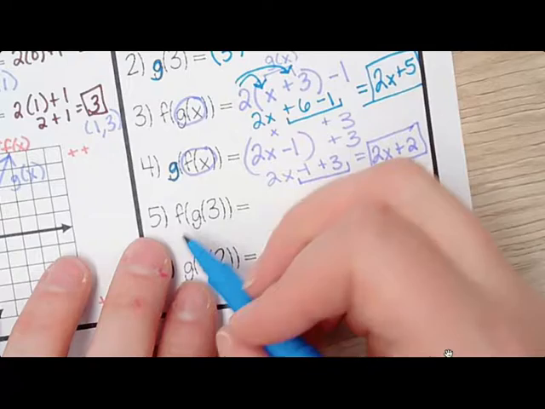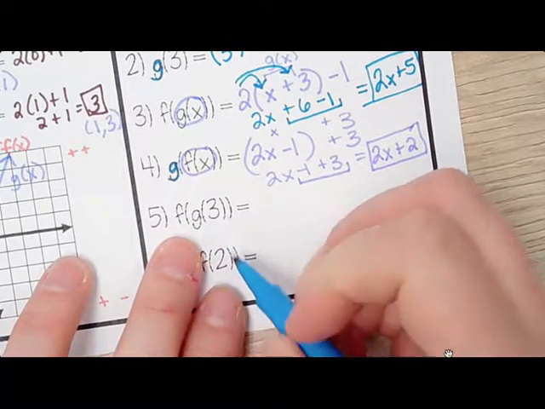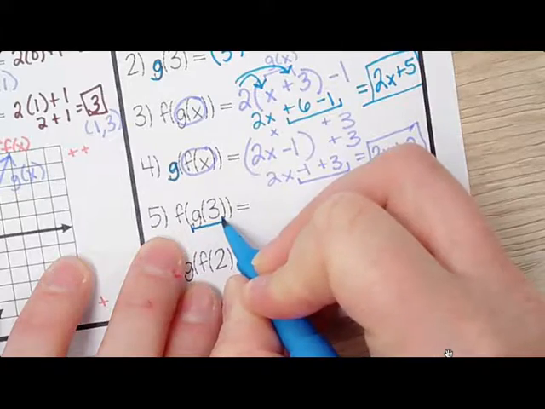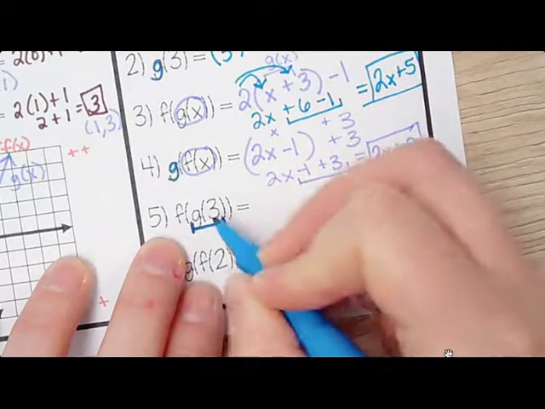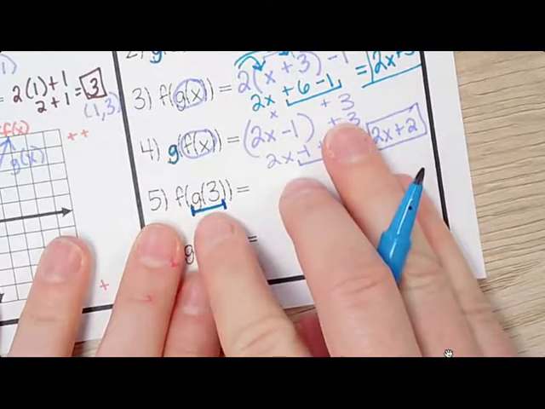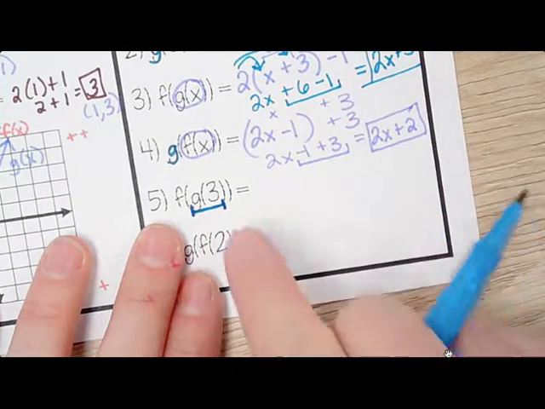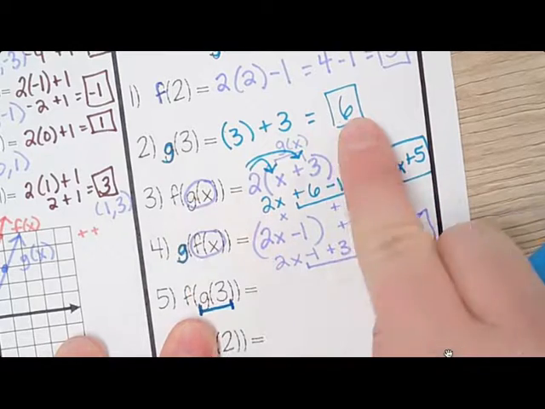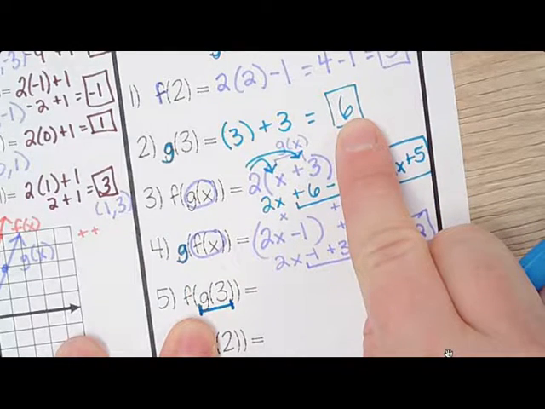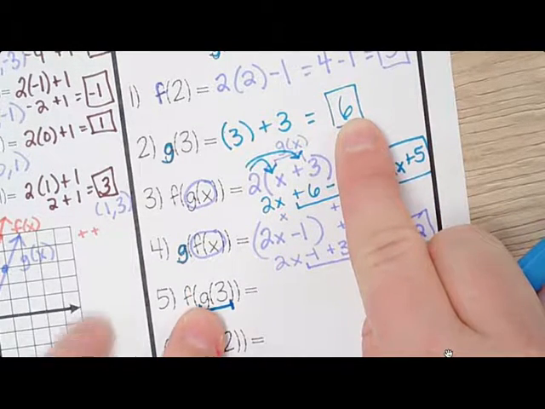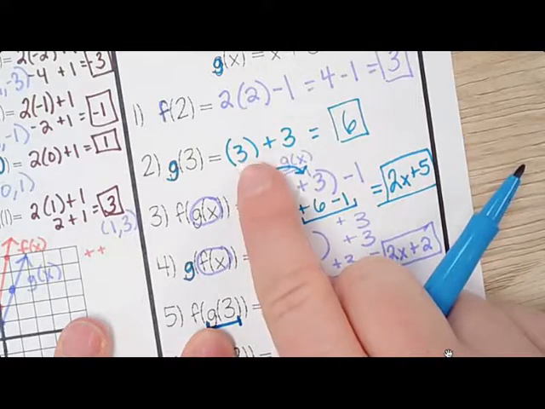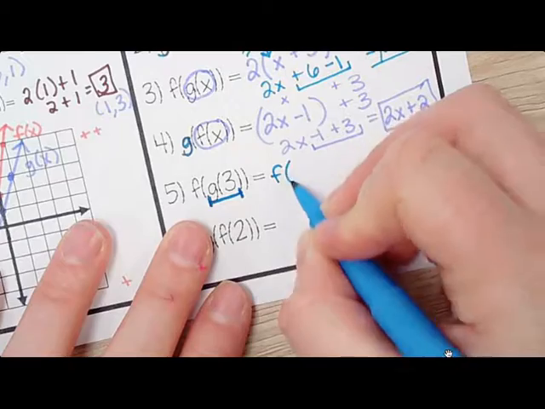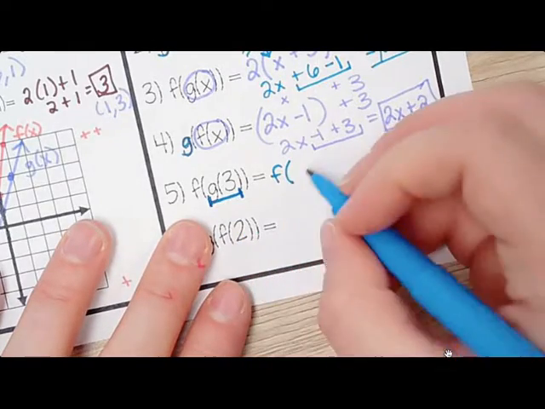Okay, the next one, we have f of g of 3. Remember yesterday how we had to do the innermost parentheses first? So we need to find out what g of 3 is. Have we done g of 3 yet? Wasn't that up here? Yeah, we just plugged 3 into the g function, so g of 3 is 6.